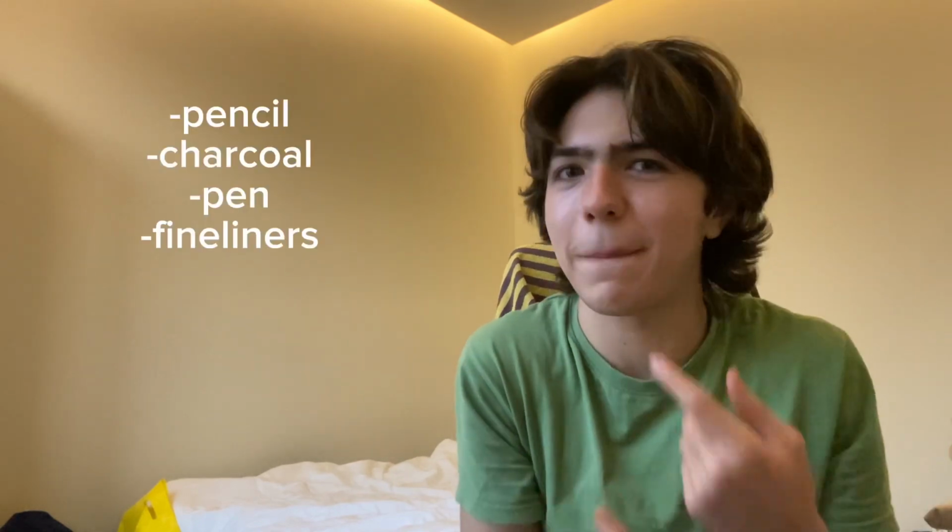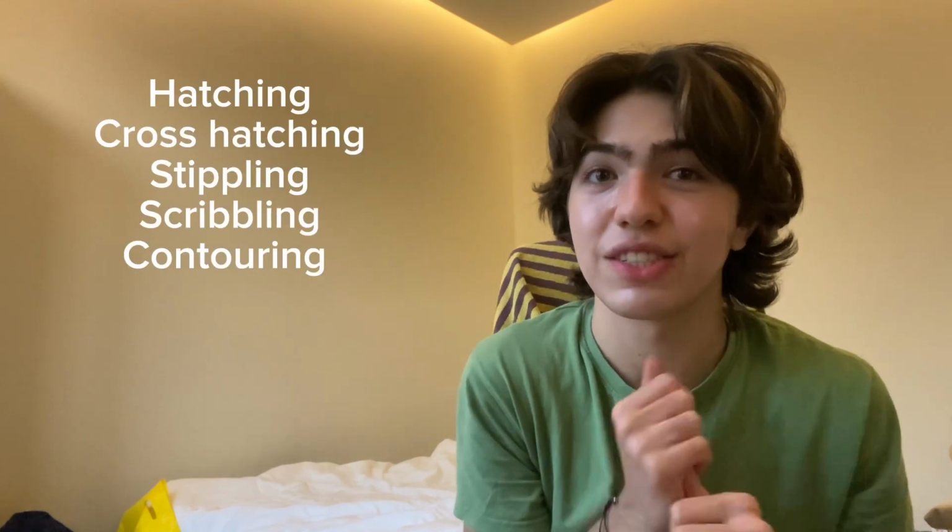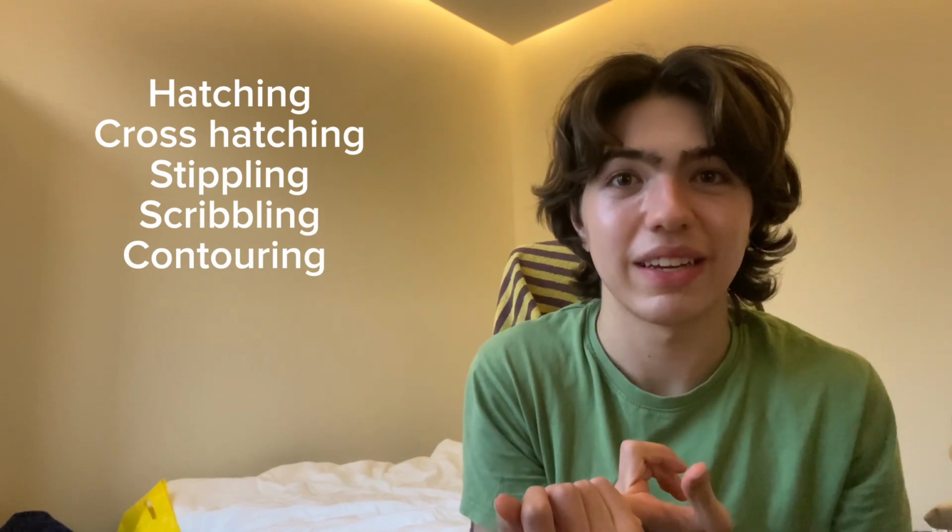And whilst making these observations, you can do things like maybe trying different medias like pencil, charcoal, pen. You can try different techniques with these medias, like for example, hatching, cross hatching, scribbling, stippling. These are all techniques that you can try whilst making observations in the earlier stages of your work.